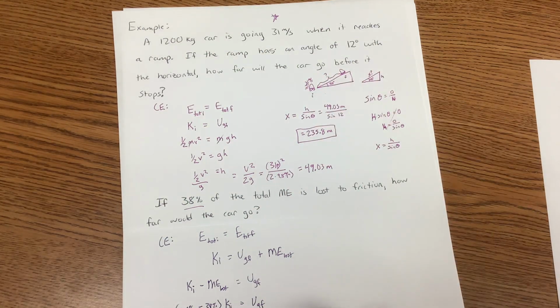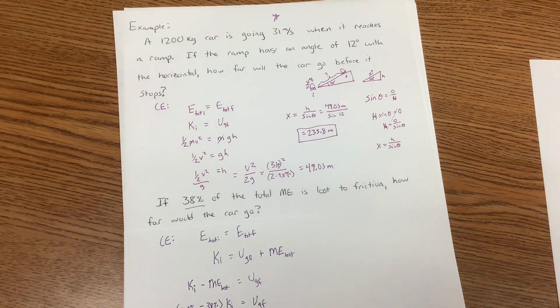So let's see. I'm going to have my 62% of 1/2 mv squared equals mgh. My m's are going to cancel again, so I'm going to have 62% of 1/2 v squared equals g times h. When I try to get h by itself, I get v squared over 2g, 62% of that, and then I can just plug in what I know.